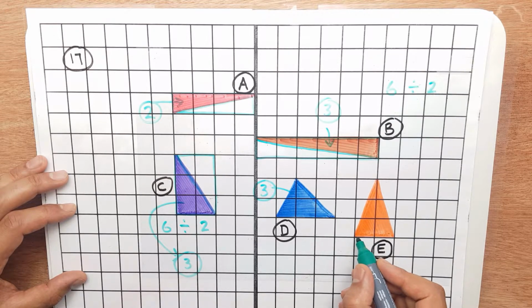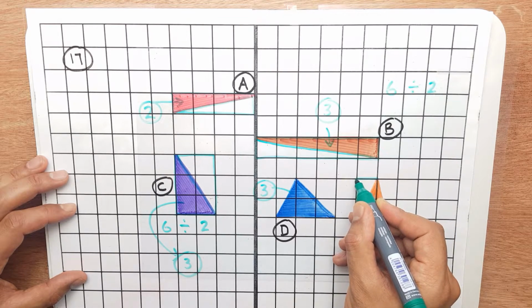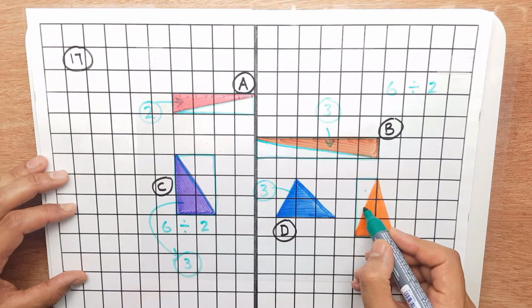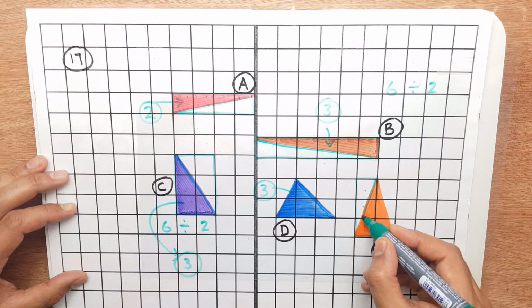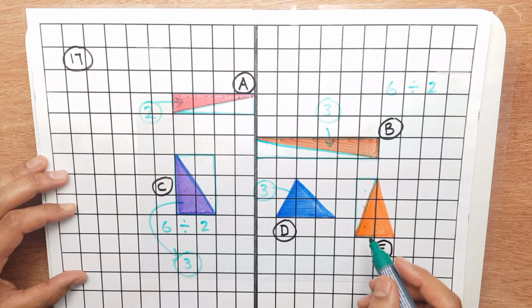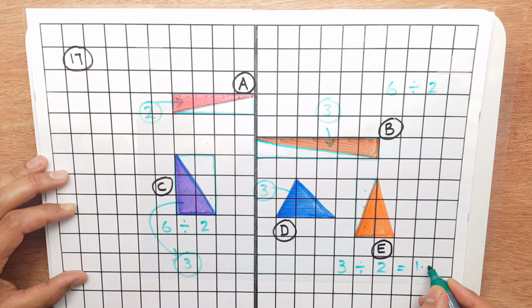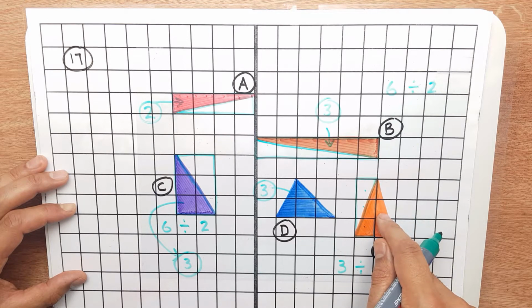And finally, we can do the same thing with this. So what we do is we draw a rectangle and we say we've got 1, 2, 3 squares, but we only want half. We're going to halve it. So half of 3. So if we did 3 shared by 2, I know it's 1.5. So this half is 1.5. And if I look carefully at the other half, this half is also 1.5.